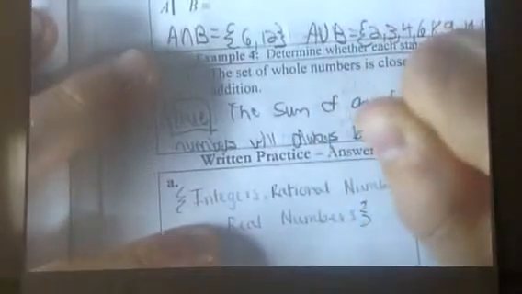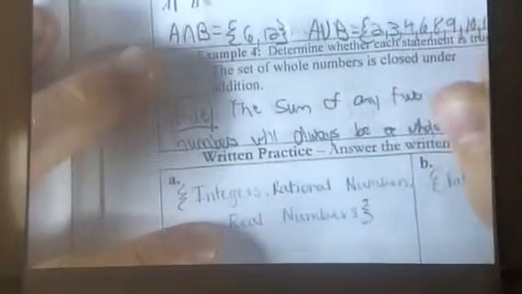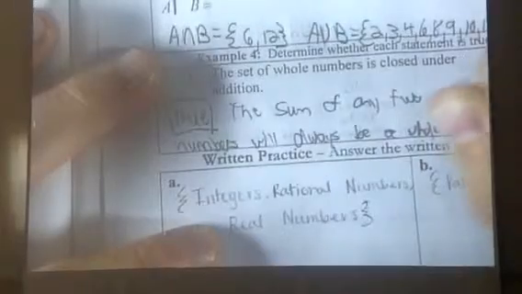True. The sum of any two whole numbers will always be a whole number.